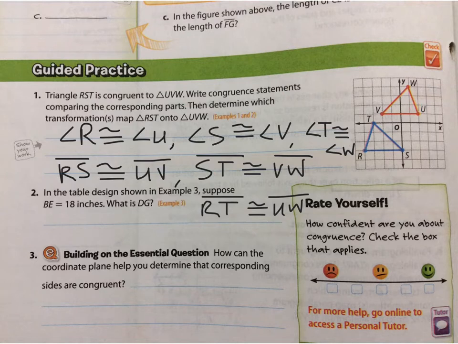All right, that was part of the question, but it also says that we need to determine which transformations map triangle RST onto UVW. So if I'm looking at that part, I'm realizing R went over and matched up with U, so it kind of moved all the way over there. S went over and matched up with V, T stayed on the top. So it sounds like there was a reflection that happened, and then a translation. So you could write that part out.